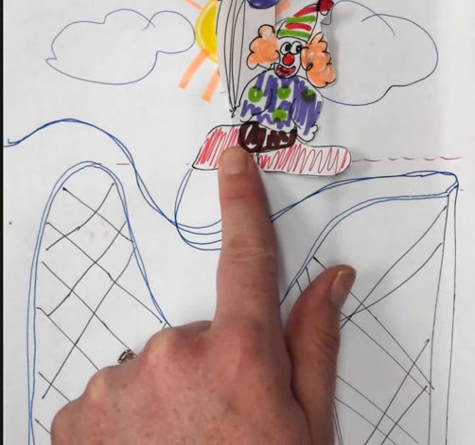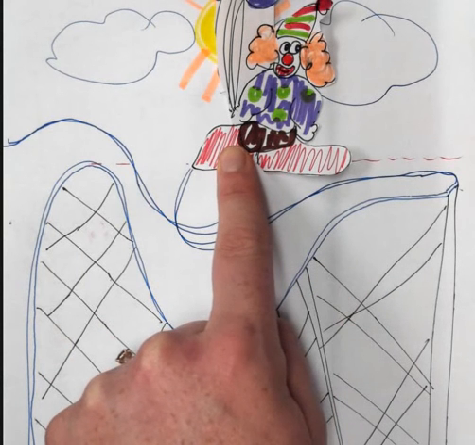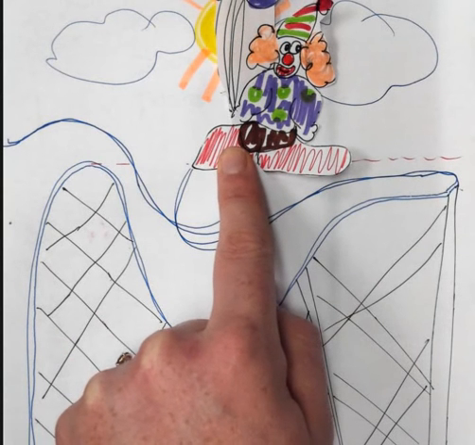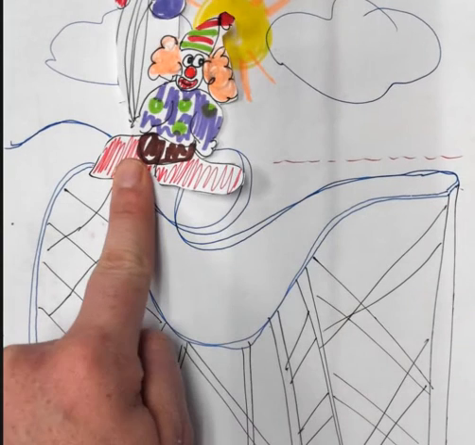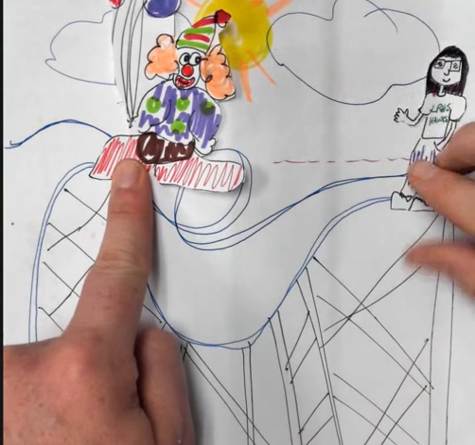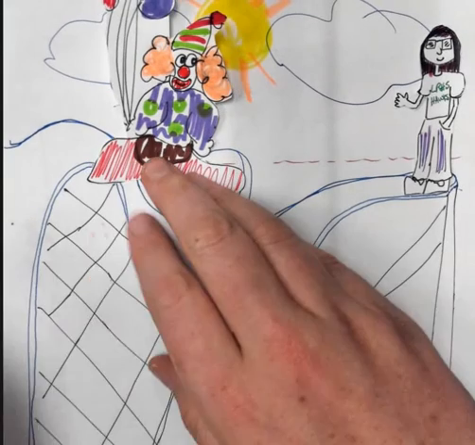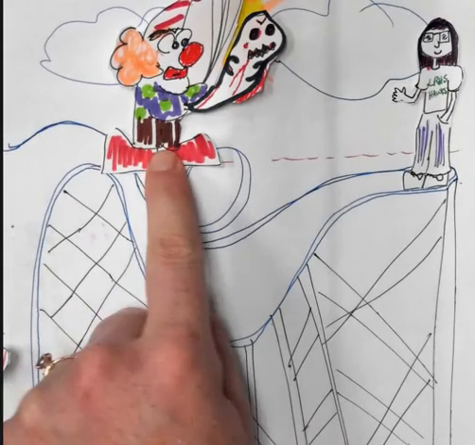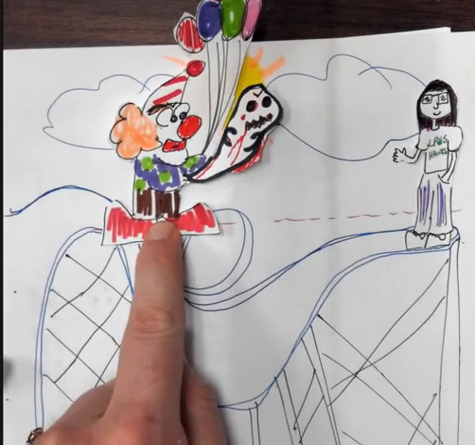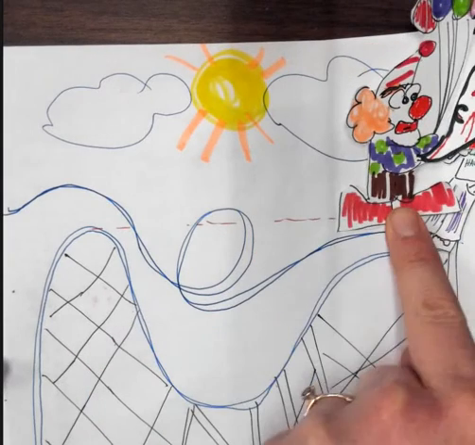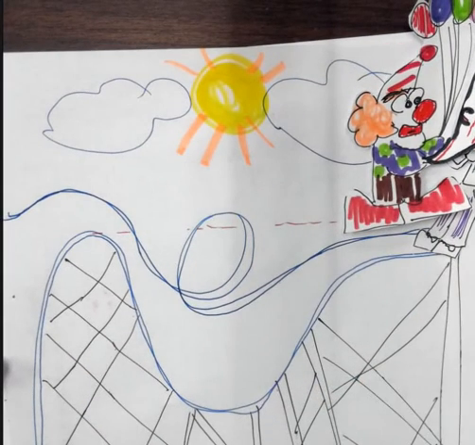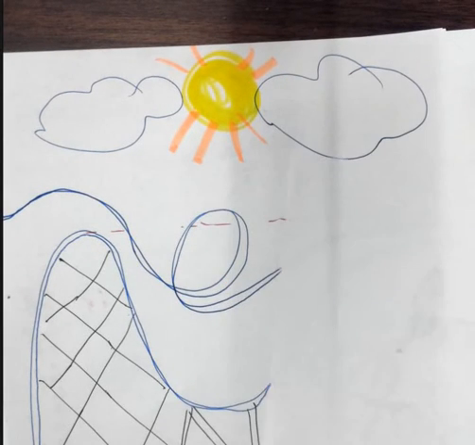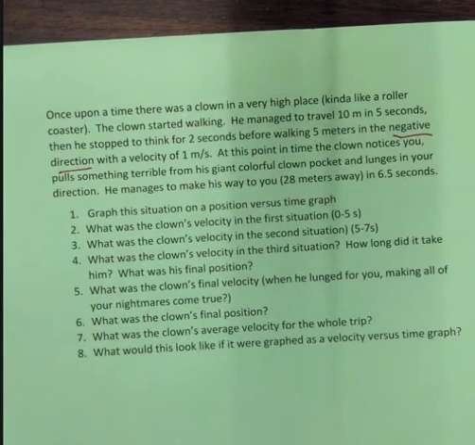And then he turns around with a velocity of 1 meter per second. He travels in the negative direction 5 meters. That's when he notices you. Alright, when he notices you, he lets us all know what his true intents are. He's an evil clown with evil balloons, and he lunges toward you, covering 28 meters in 6.5 seconds. So that's our scenario. Clowns are evil.